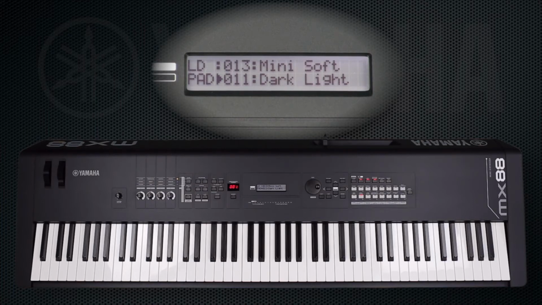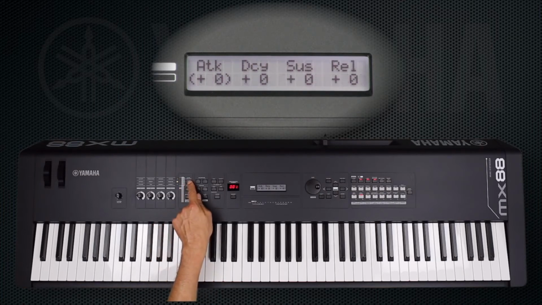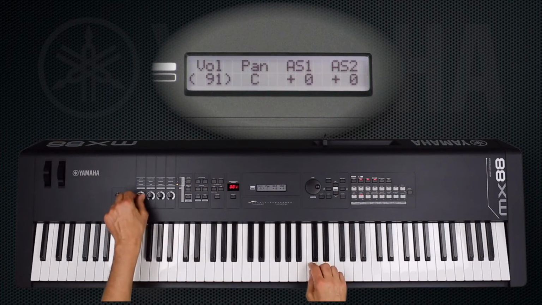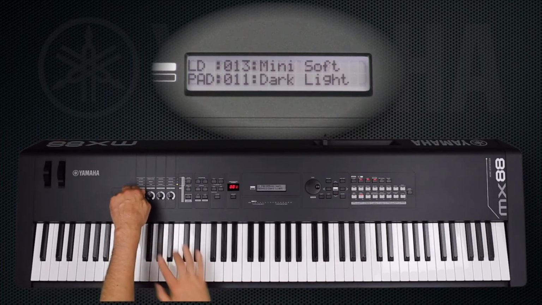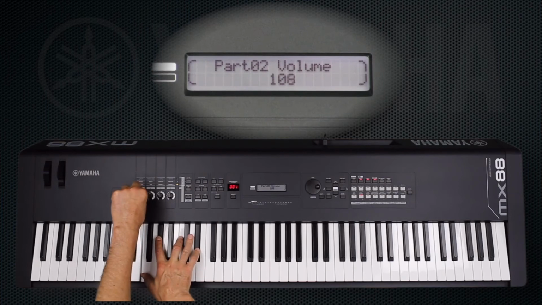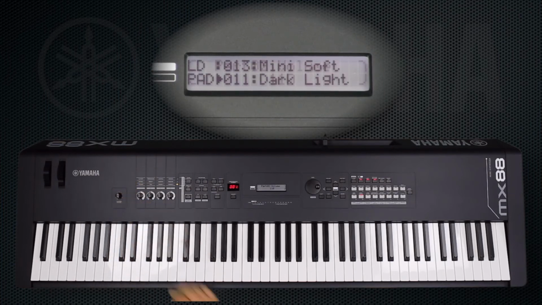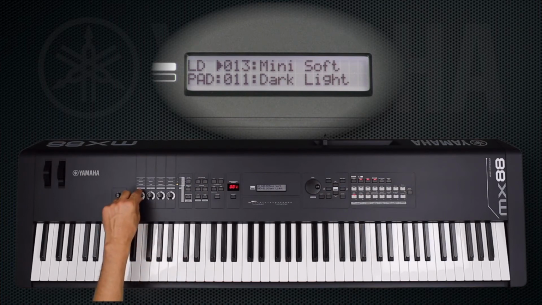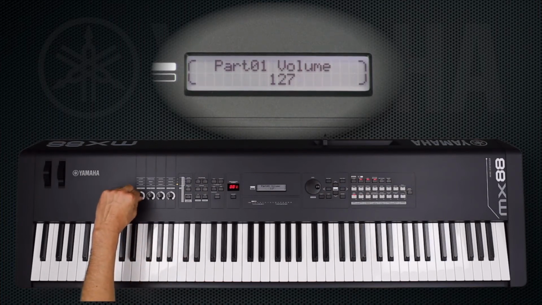So now I have to change the volumes a bit, and in order to do this I use the knob function button to move down so that I have the volume on knob 1. And this is the volume for the pad, because the pad is the last part I've been working on. To reduce the volume of the lead voice, I change to part 1, and then I can immediately reduce the volume using the button number 1.